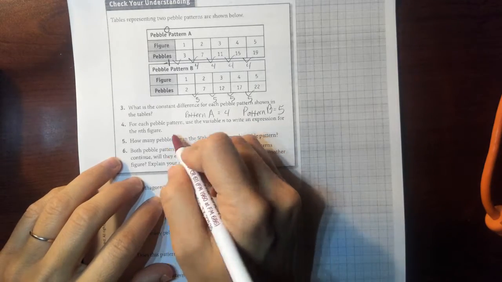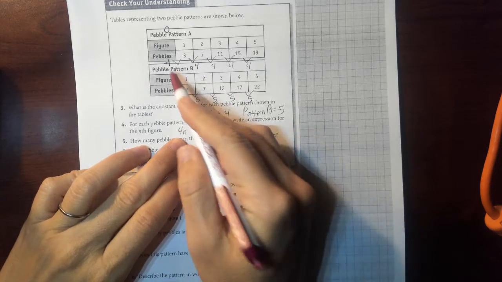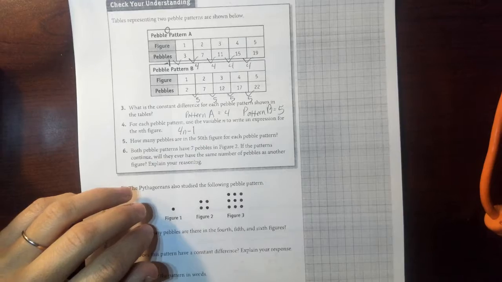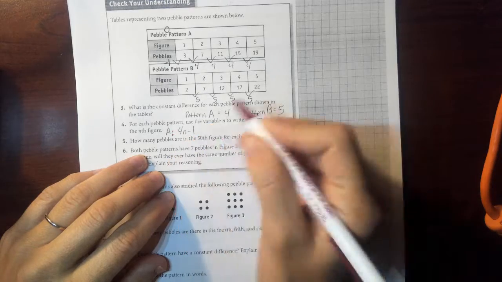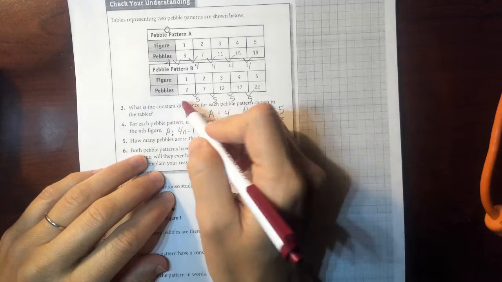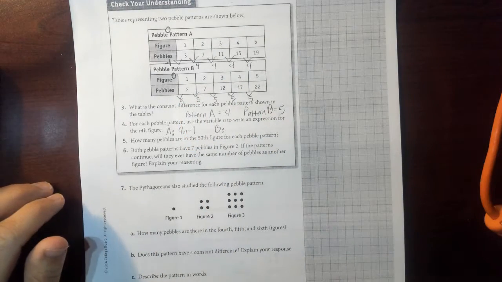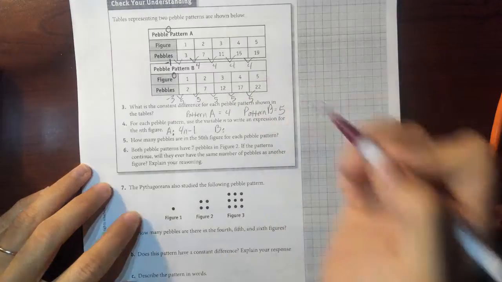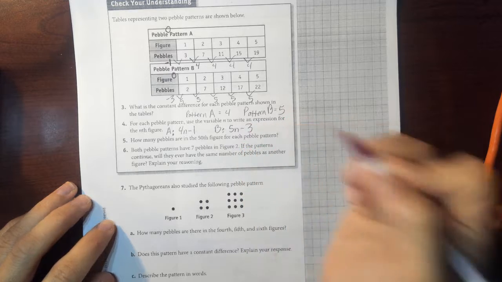So for A, my expression is going to be my constant difference of 4n, and then my starting value, minus 1. So that's A, and then for B, I want to get the starting value. At 0, if I subtract 5 from 2, that's going to give me negative 3. So my starting value for B is negative 3, so I'm going to have 5n minus 3 here.